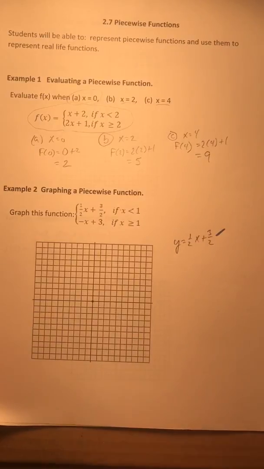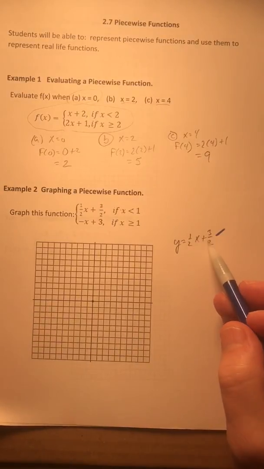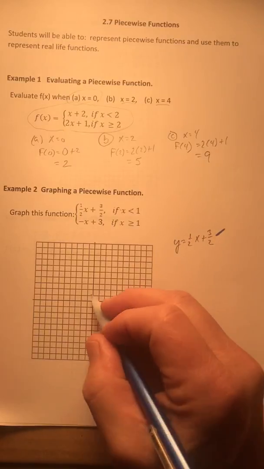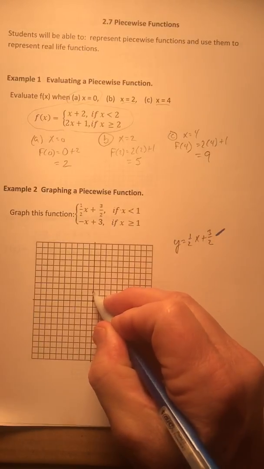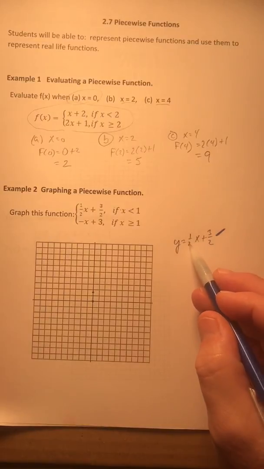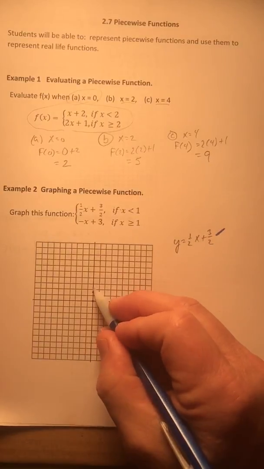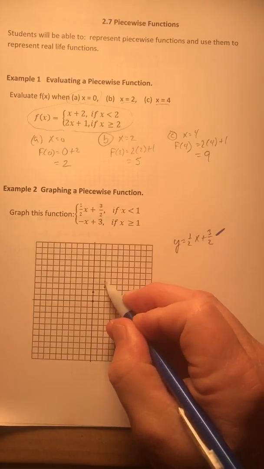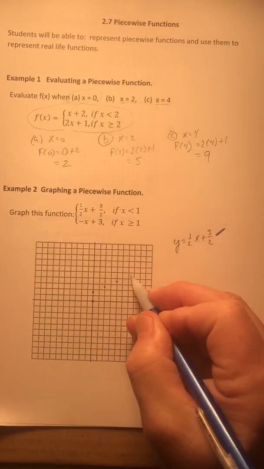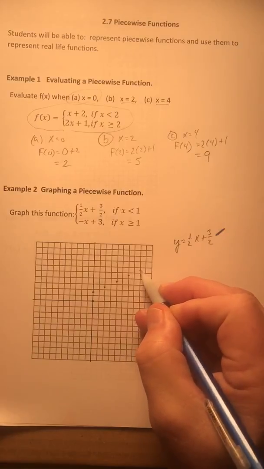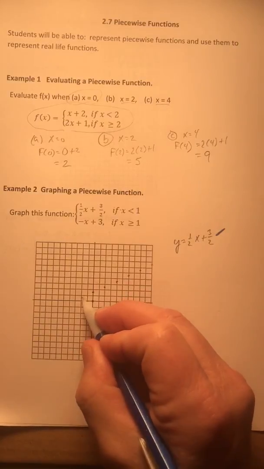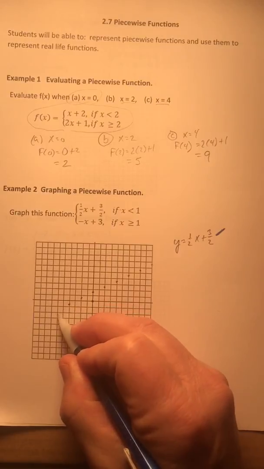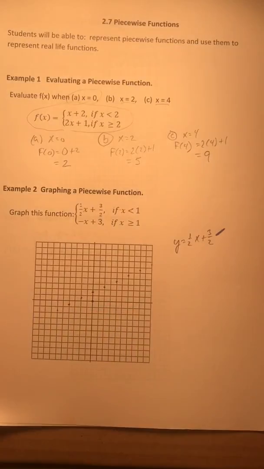So again, what we're going to do is start off by graphing it. We start at positive 3/2, which is 1 1/2, so halfway between 1 and 2. And then we're going to go up 1 over 2. So up 1, remember we're halfway between, over 2. Up 1 over 2. Up 1 over 2. Now, you're putting dots in here to represent this. Don't draw this line.